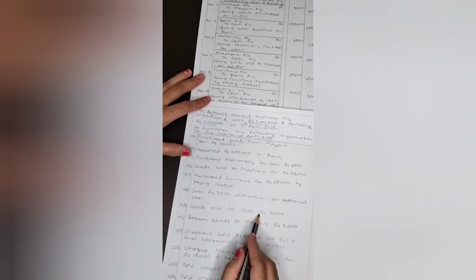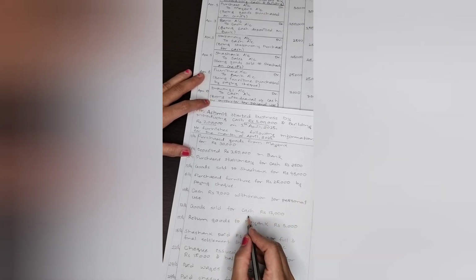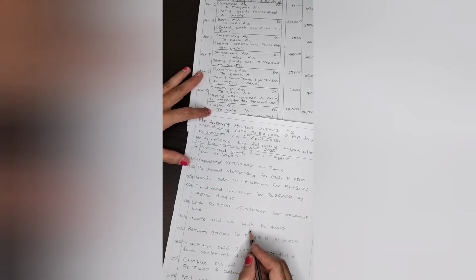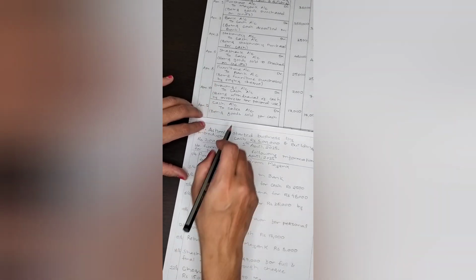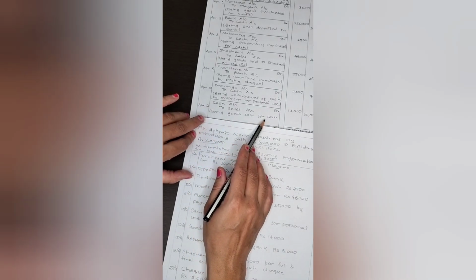Goods sold for cash rupees 17,000. Here it's clearly mentioned that we are selling the goods for cash. Goods are going out from the business. We are receiving cash, our asset is increasing, so the entry will be cash account debit to sales account 17,000, being goods sold for cash.